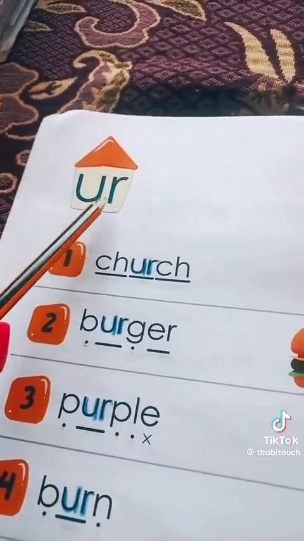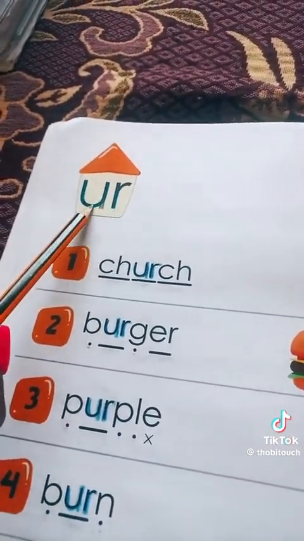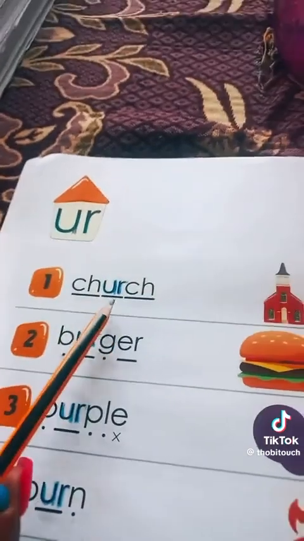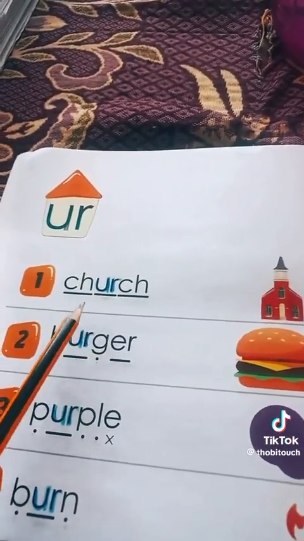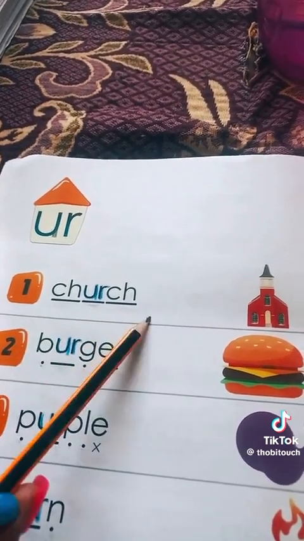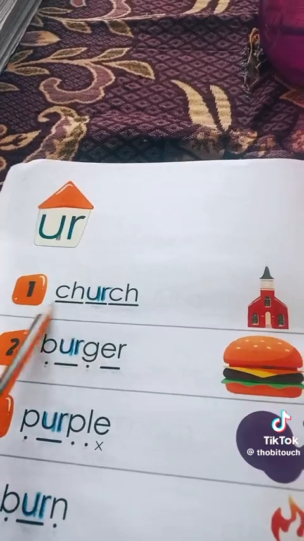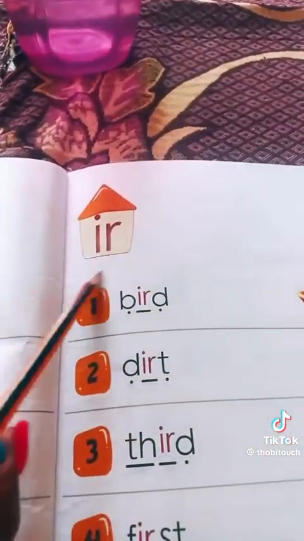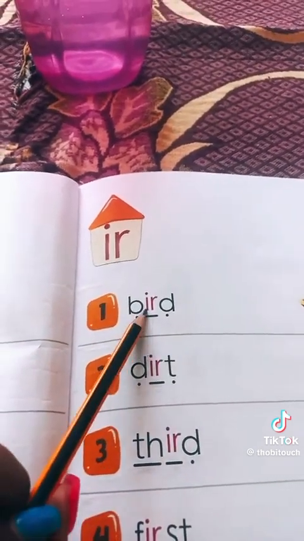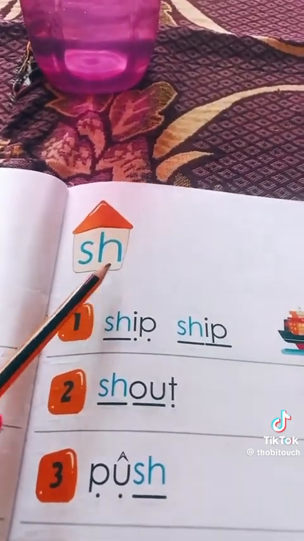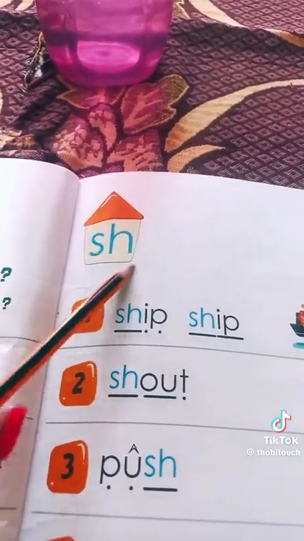But U and R together also sound like the sound in the word church. So in the word church is UR, but in the word bird is IR. S and H together sounds like sh.